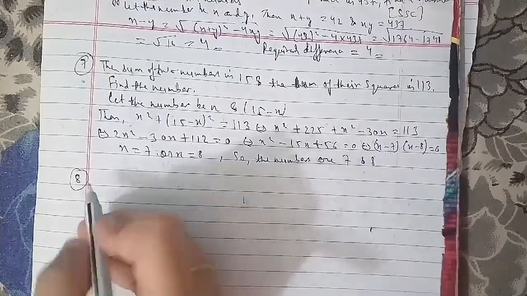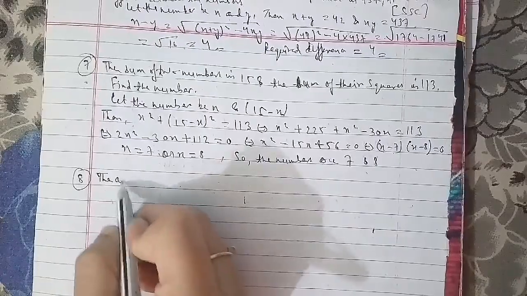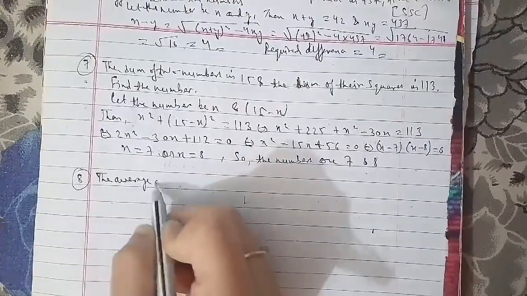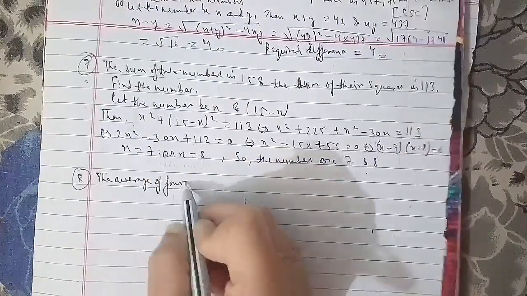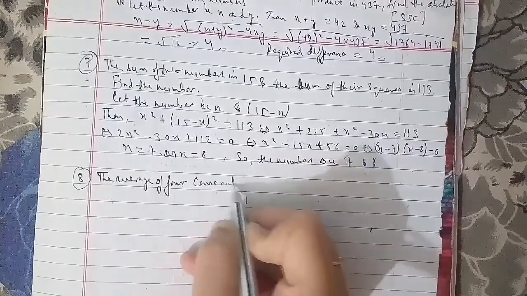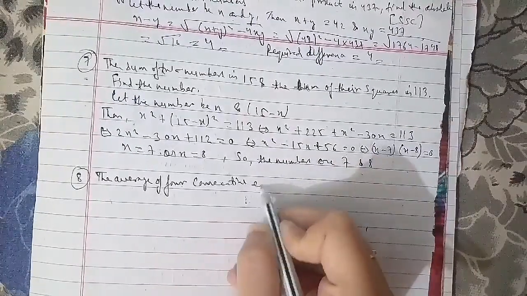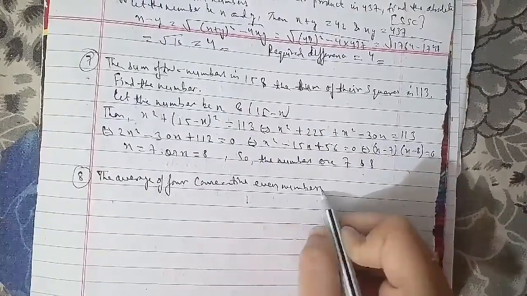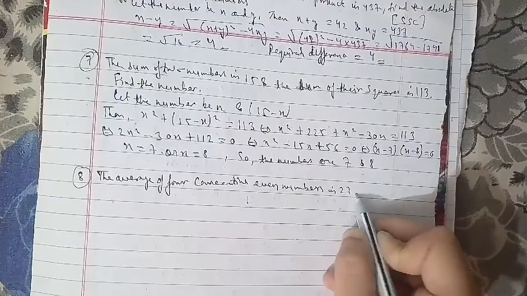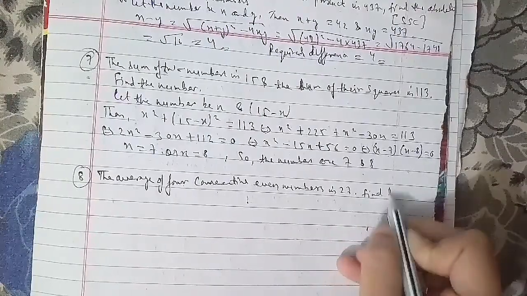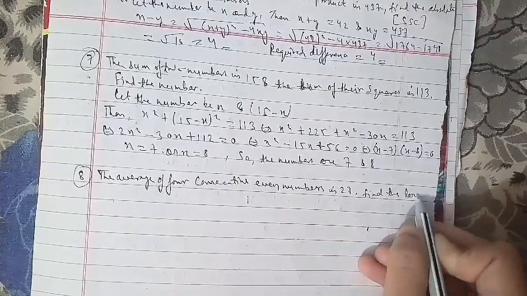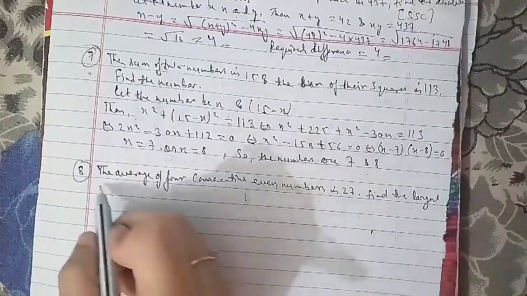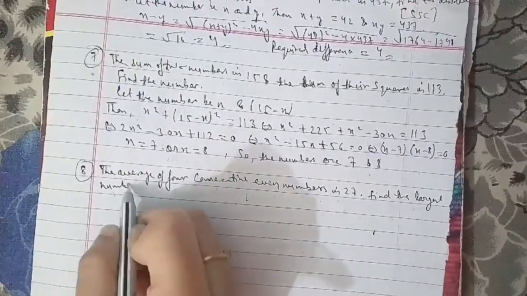Let's go ahead with the solution, finding the 4 consecutive numbers. Let the 4 consecutive even numbers be x, x plus 2, x plus 4 and x plus 6. They mentioned even, so we'll be going ahead with the even series.